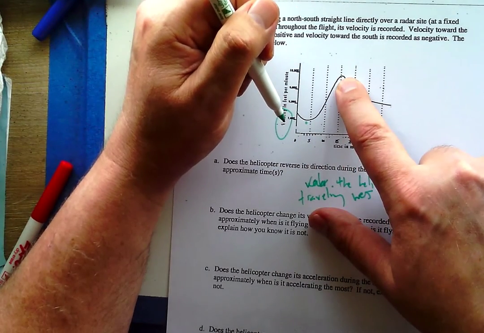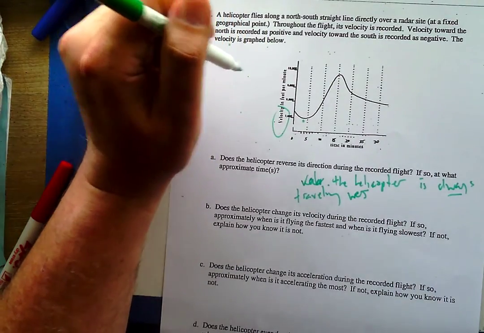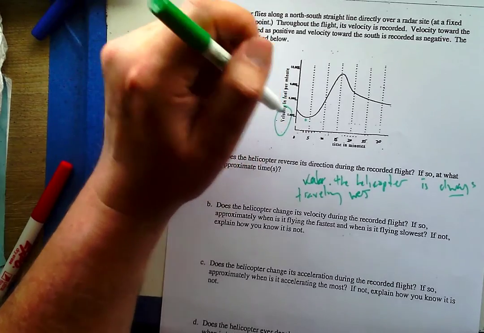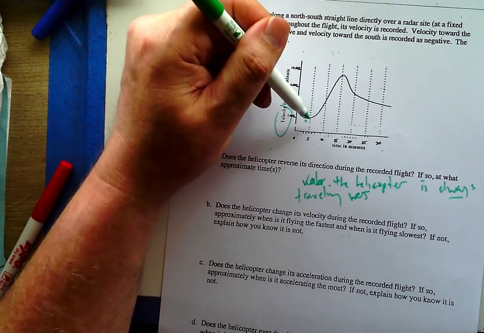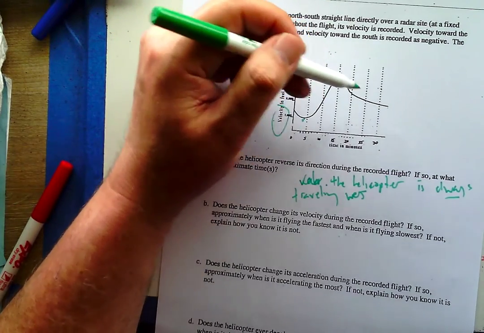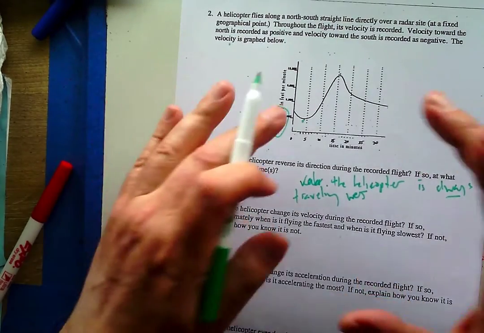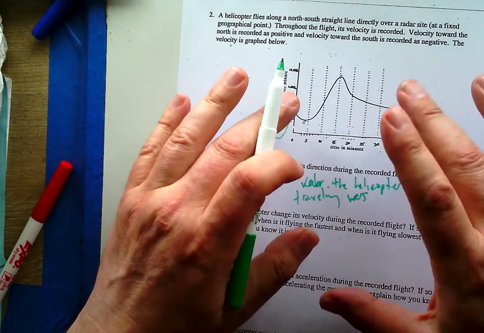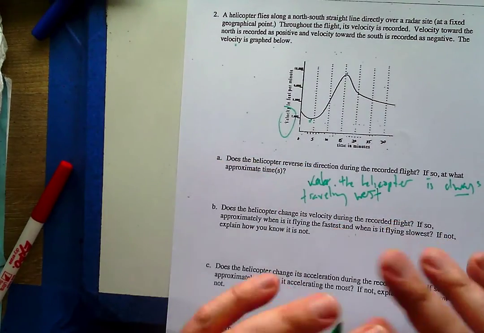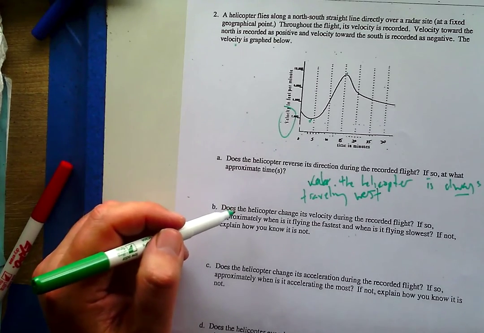Now, if this had been a position function, I have negative slopes here, so traveling to the left, and positive slopes here, traveling to the right. I have negative slopes here, traveling to the left. So if this were a position, then the object would change directions at about 4, at about 12, 15, the object changes directions. But this is in fact velocity. Velocity never goes negative, it's always positive, so the helicopter is always traveling to the west and it never changes direction.